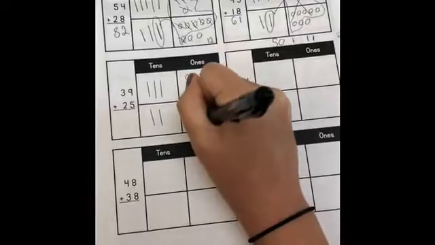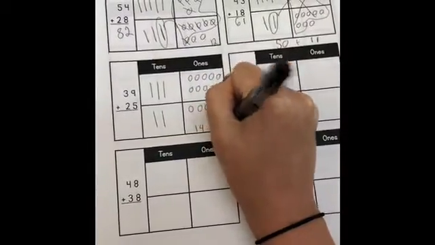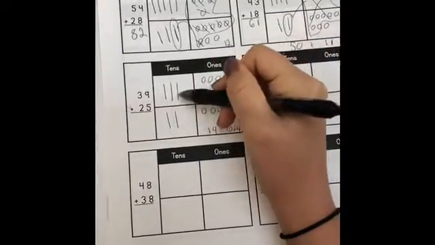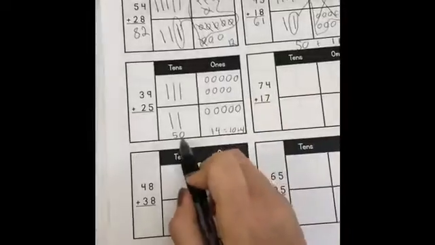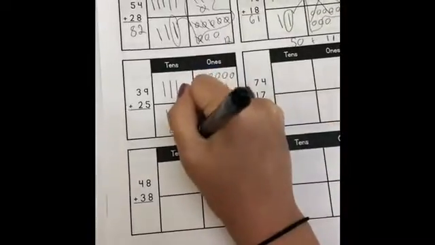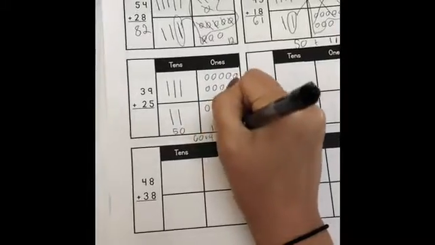So I have 14 over here, and 14 is 10 plus 4. And then I have 10, 20, 30, 40, 50 over here. So if I did 50 plus 10, that's 60, plus 4 equals 64.